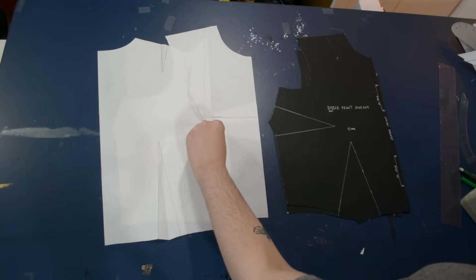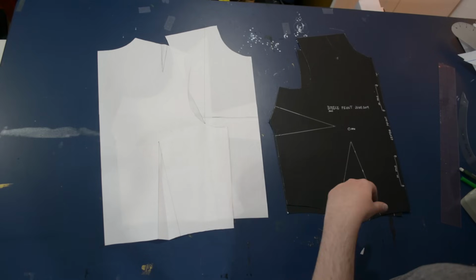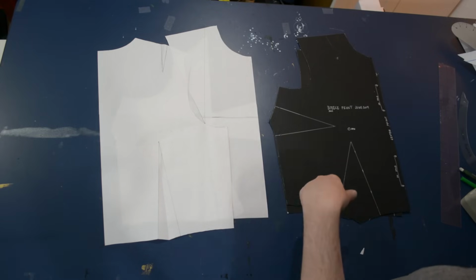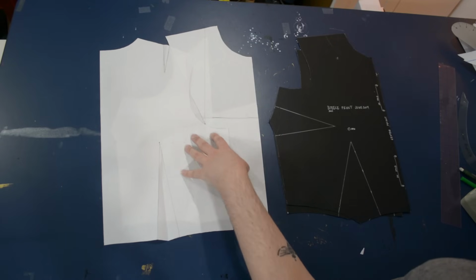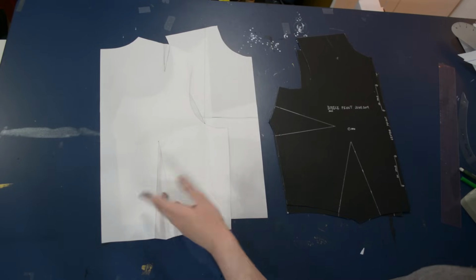You'll find out, oh, the bodice is too long. Google how to adjust bodice length on pattern. There are going to be people who can help you. Say, darts pinching funny. Type that into Google.